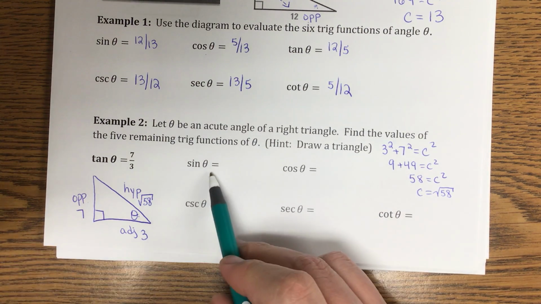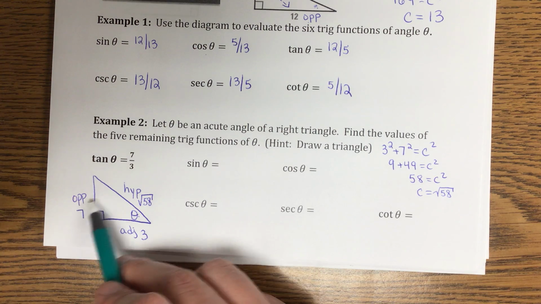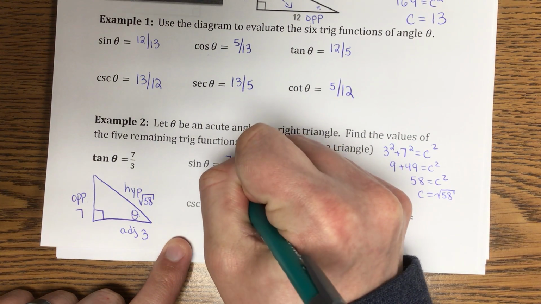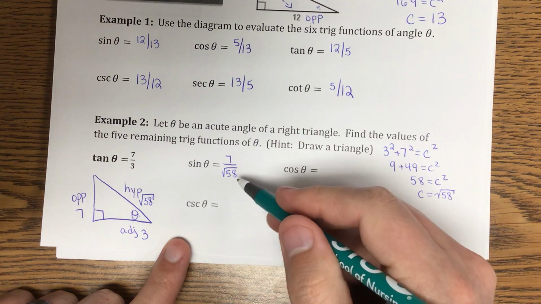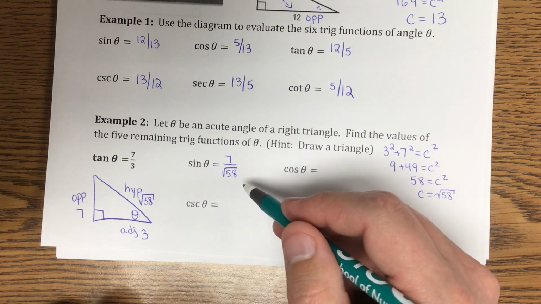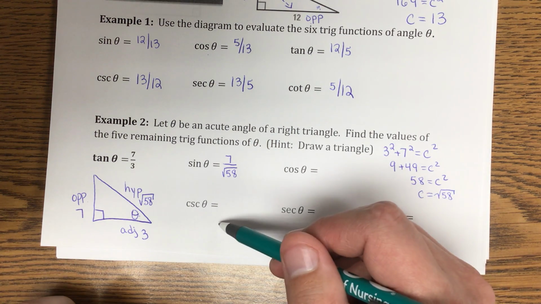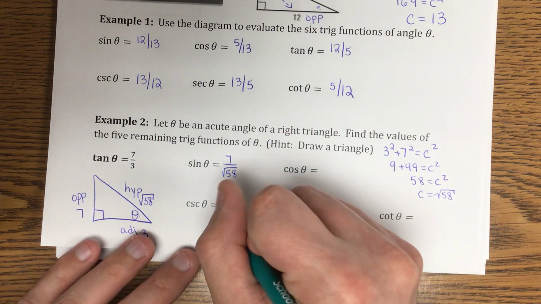All right, so sine is opposite over hypotenuse. Now, that is going to need cleaned up because there is a root in the denominator, but before I go ahead and clean that up, I'm going to write down the reciprocal of that answer for the cosecant.